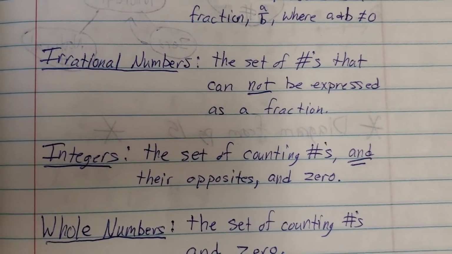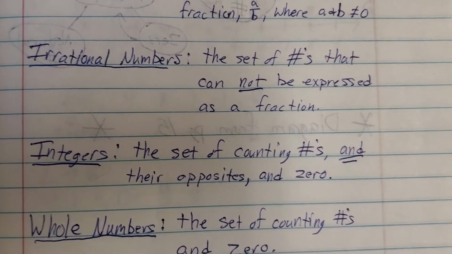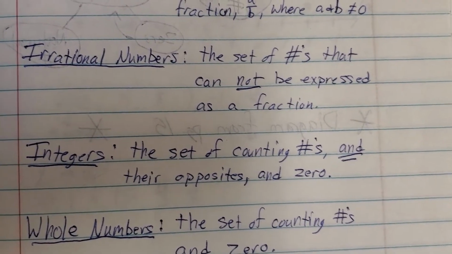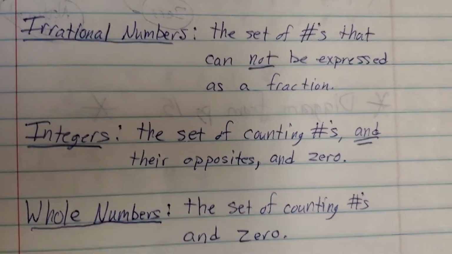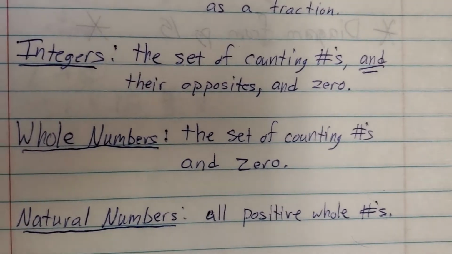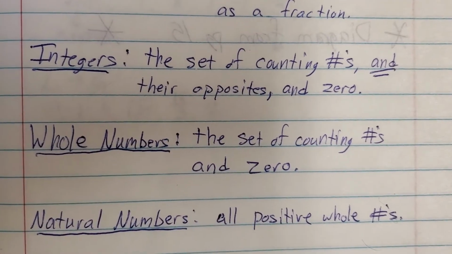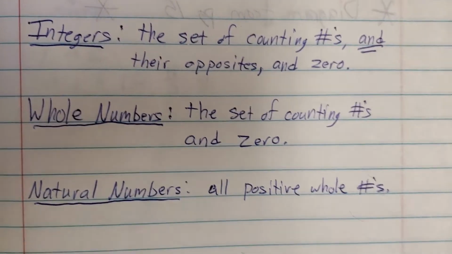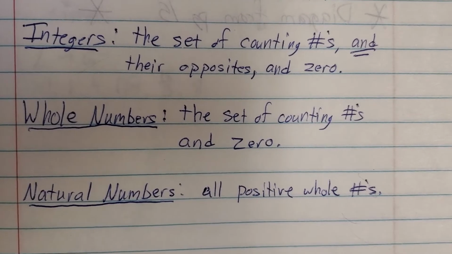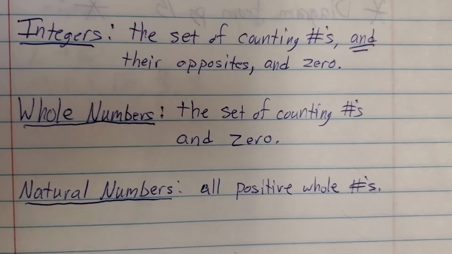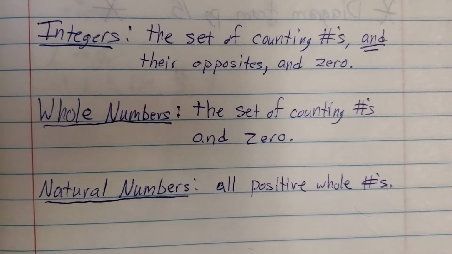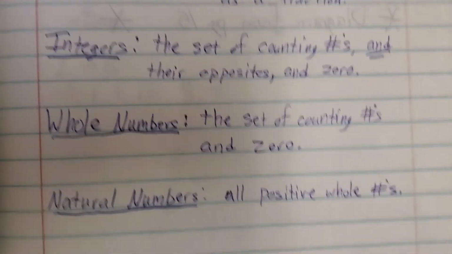So then you have integers, the next category under rational numbers. Integers are counting numbers and their opposites. So you've got positive and negatives, whole numbers, and zero. Whole numbers are the set of counting numbers and zero. And natural numbers are all positive whole numbers. So that's your counting numbers, 1, 2, 3, all the way to how you want to count. So that's the vocabulary that you're going to be looking at for this unit.